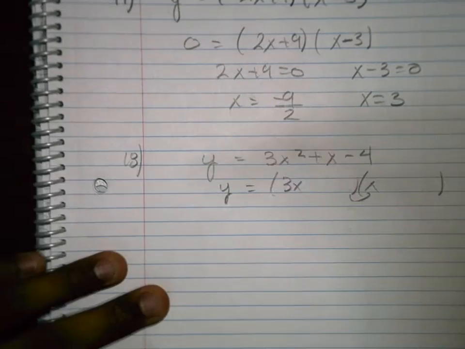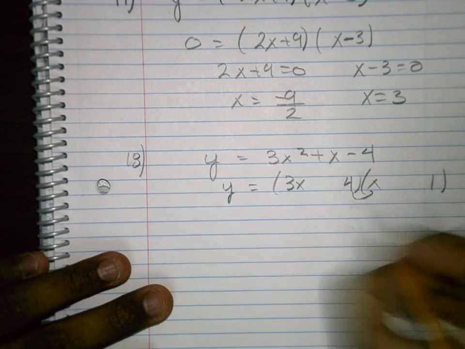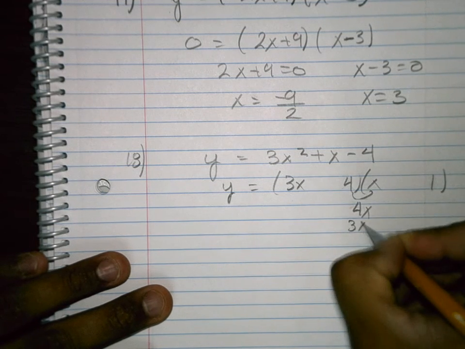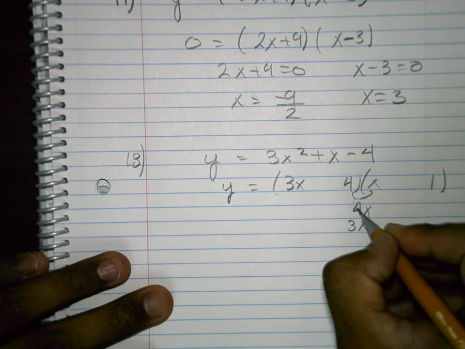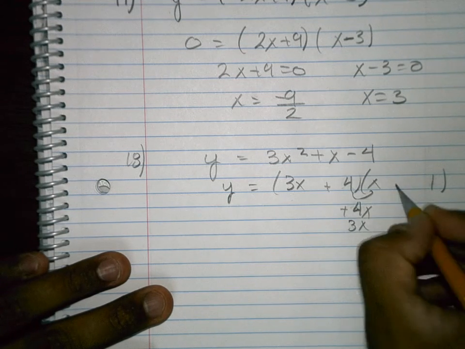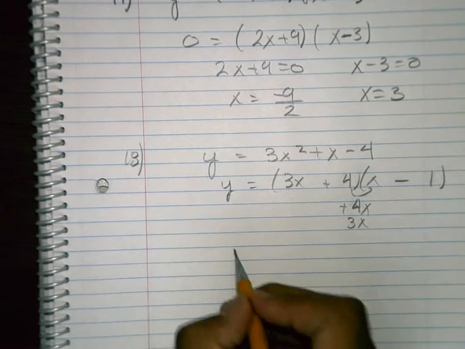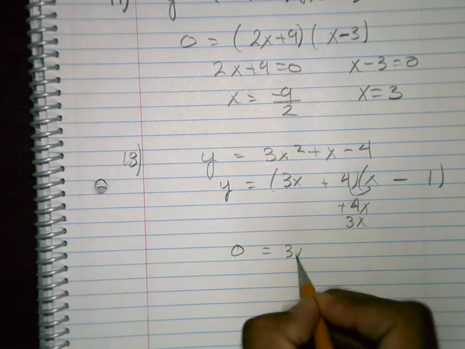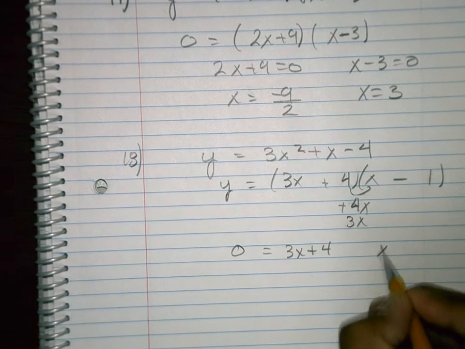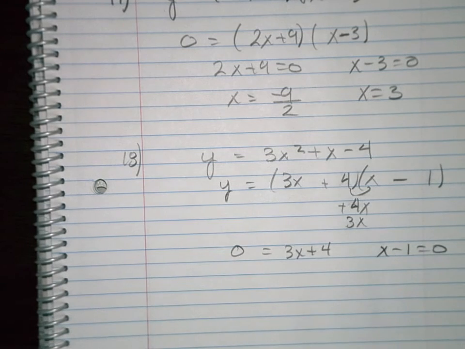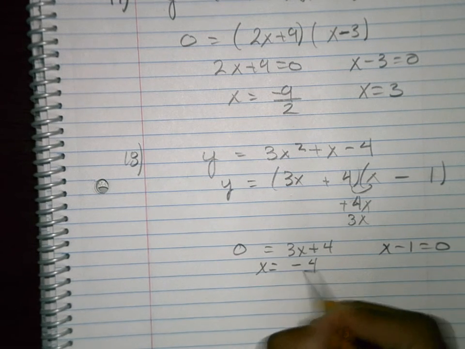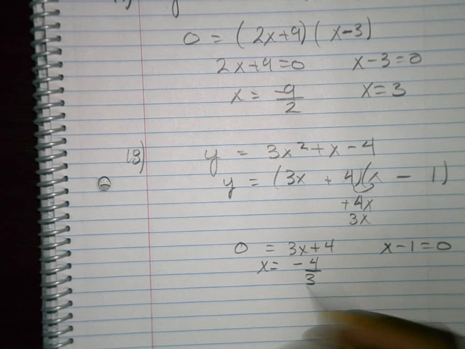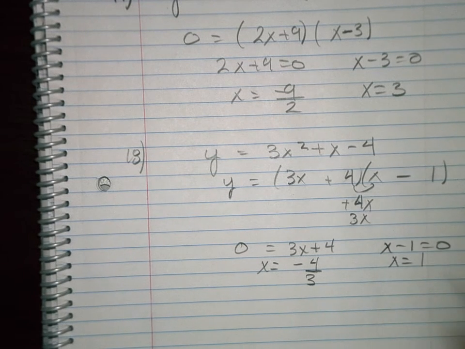So I'm going to try 4 and 1, and that gets me to 4x and 3x, and that'll work. If this one is the positive one, that means that's the positive and that's the negative. Okay, set these equal to 0, because remember I'm finding intercepts. All right, so x equals -4/3 and x equals +1.